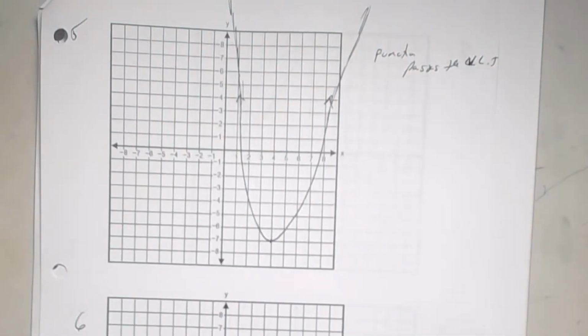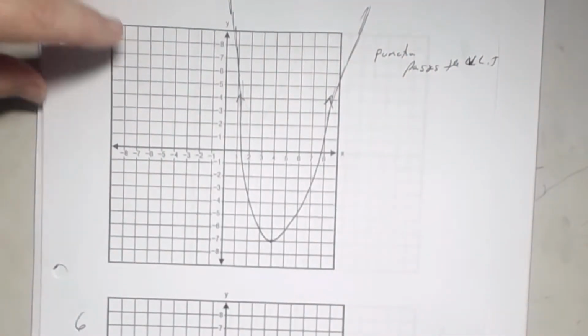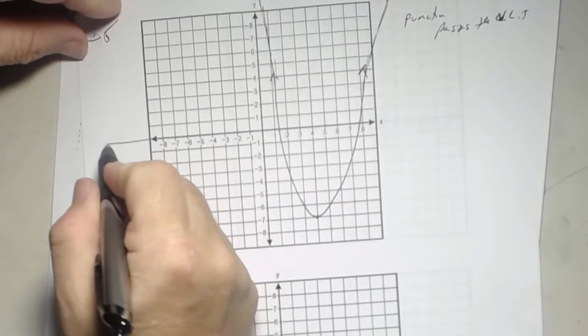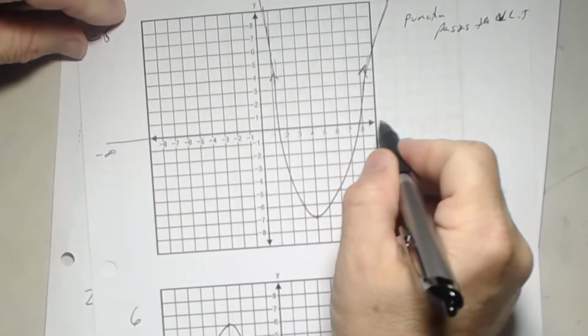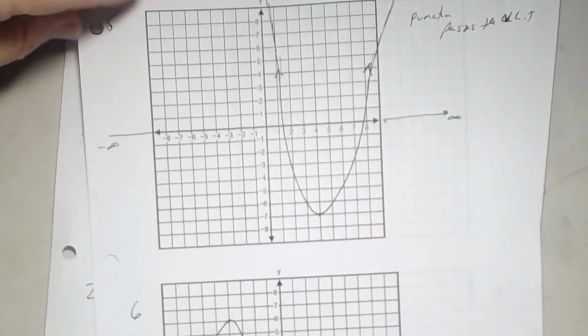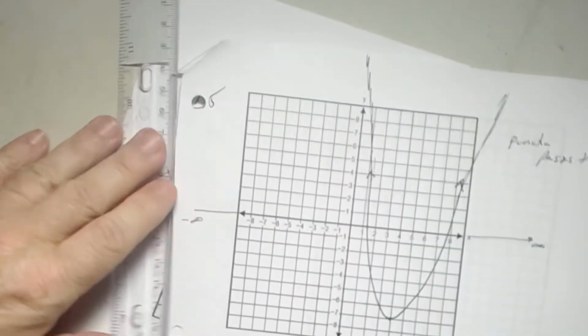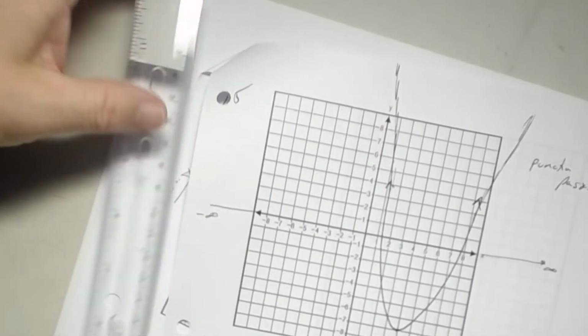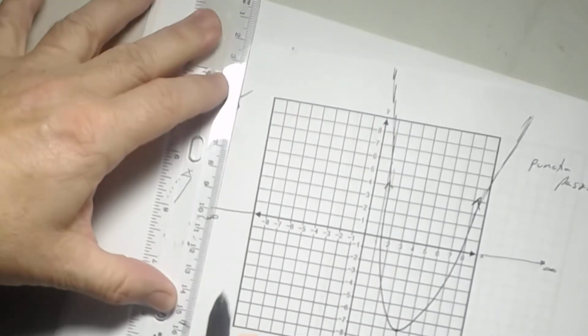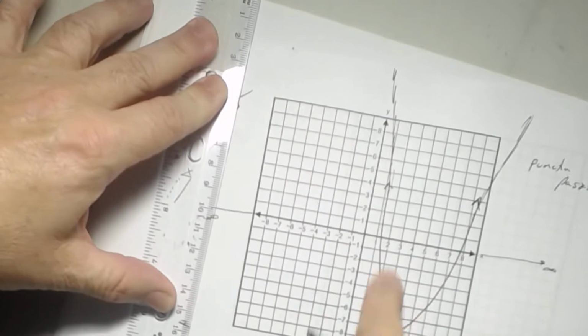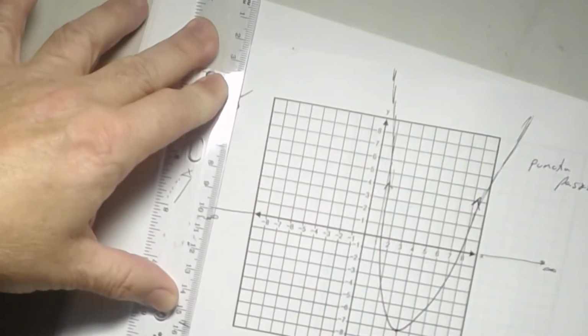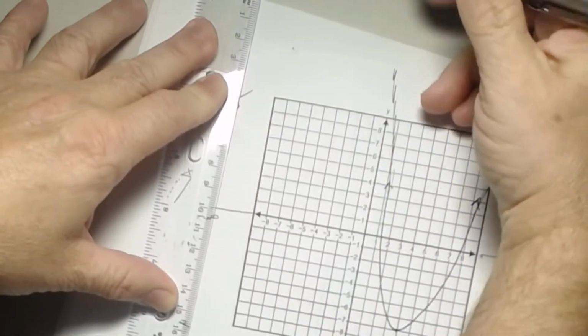Okay, now let's talk about the domain. So if you need to extend this and then extend this, it means it goes to infinity, right? Okay, now I'm going to ask you this. If I'm at negative infinity, you've got to look at this carefully. If I'm at negative infinity, am I touching the graph? Am I touching this graph anywhere? Yes, because this thing keeps on going a little bit further.